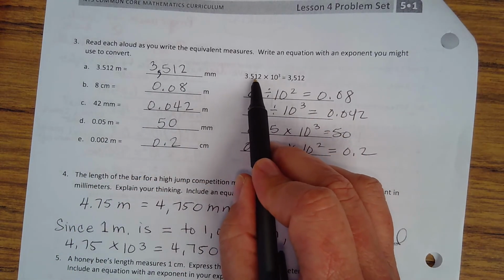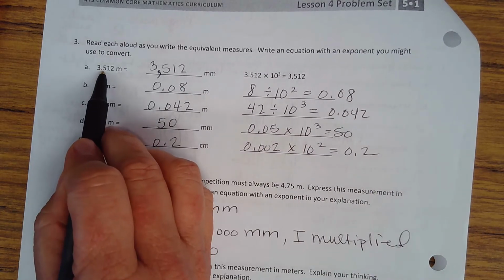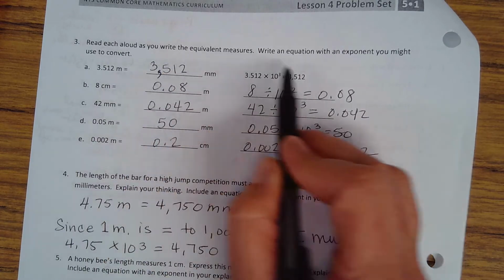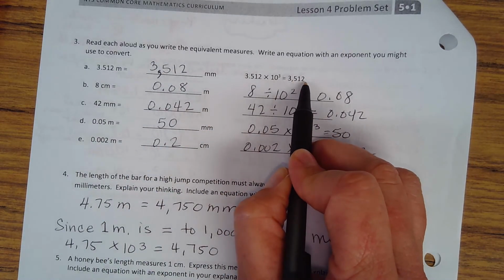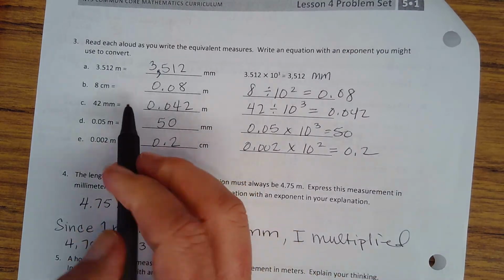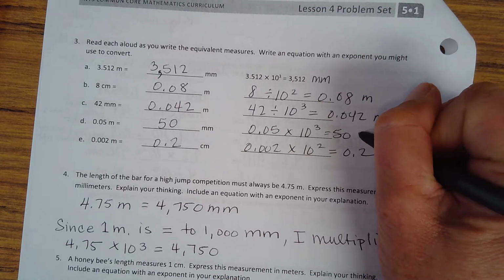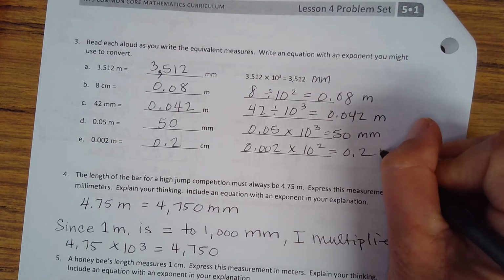So it's 3.512 times 10 to the third. So I move it once, twice, 3 times, and now I end up with 3,512 millimeters. All right, meters, millimeters, centimeters.